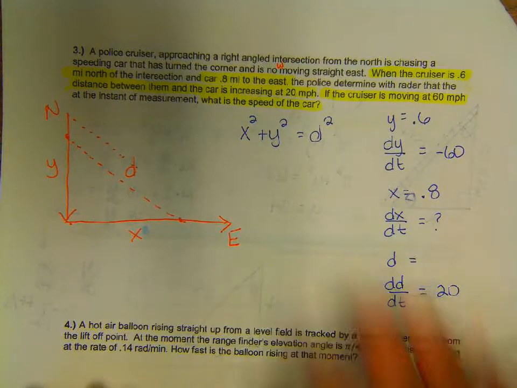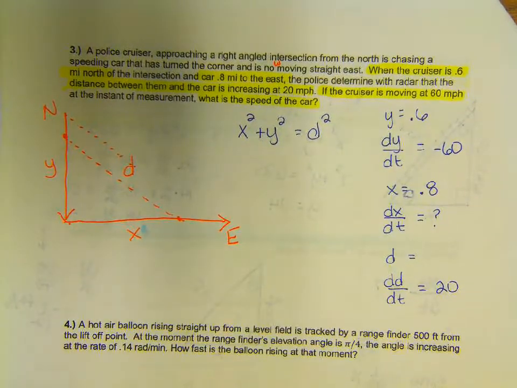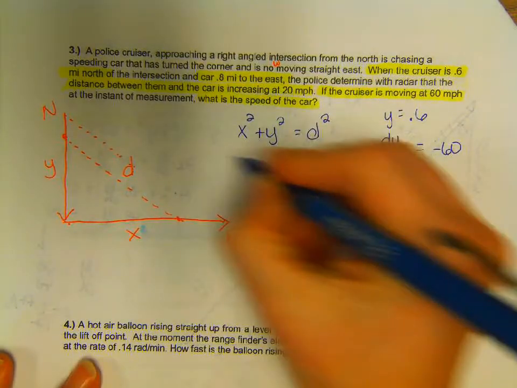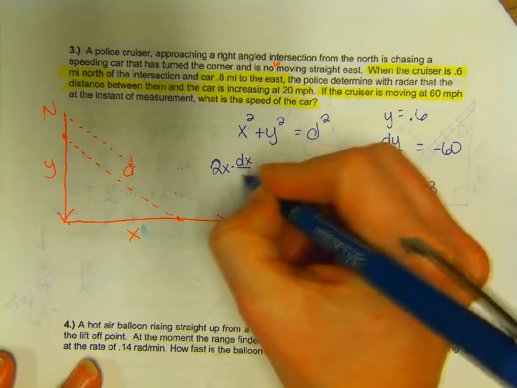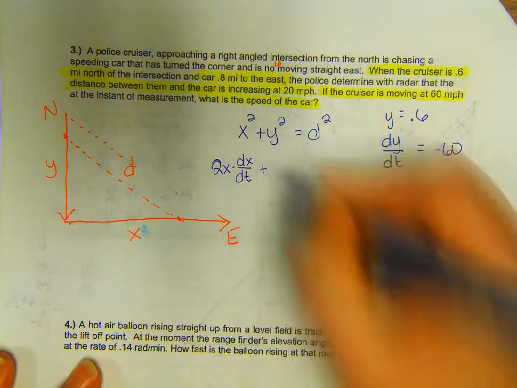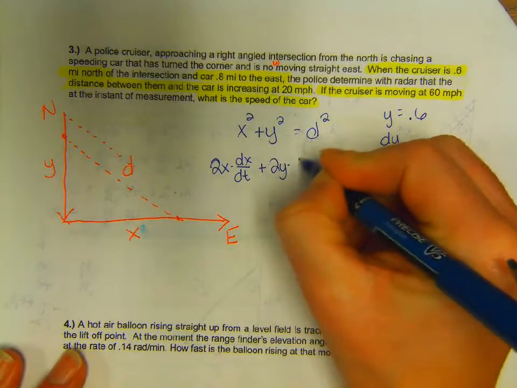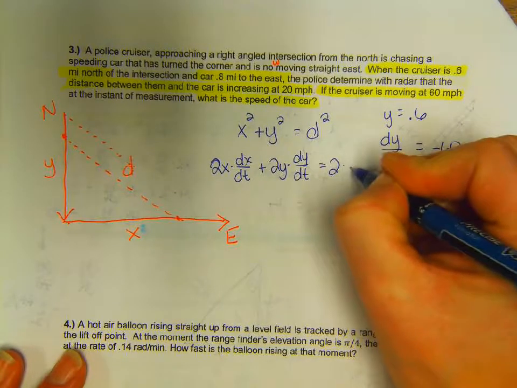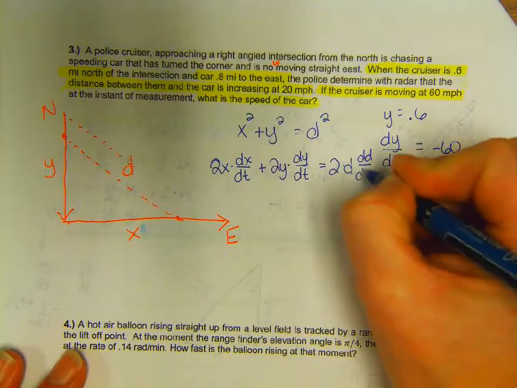Before I take the derivative of this, well, let's go ahead and take the derivative. When we put the derivative in, that makes us add those rates of change in. So I have 2x dx/dt plus 2y dy/dt equals 2 times d dd/dt. It's implicit differentiation.